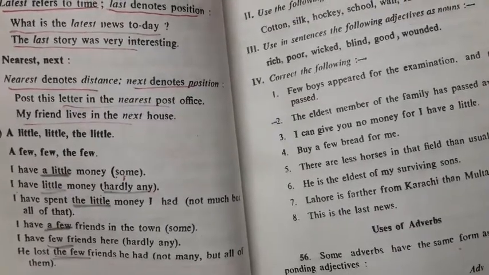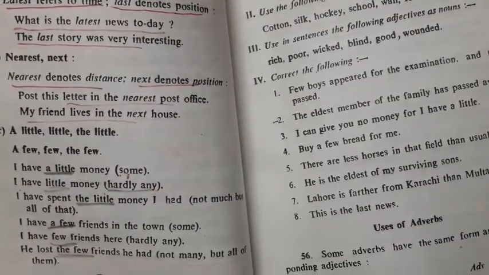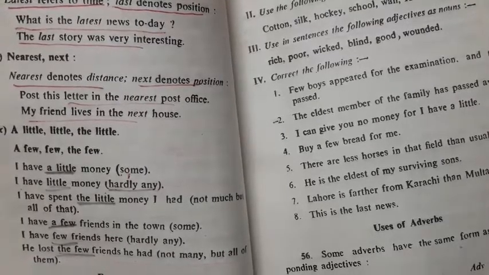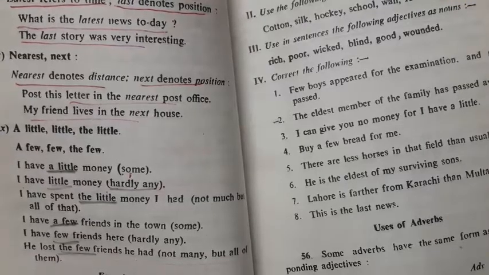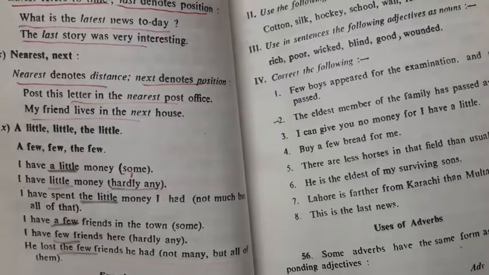I have a few friends in the town, talking about some friends. I have few friends here, I have hardly any friends here. He lost the few friends he had. It means he lost all the friends which he had.